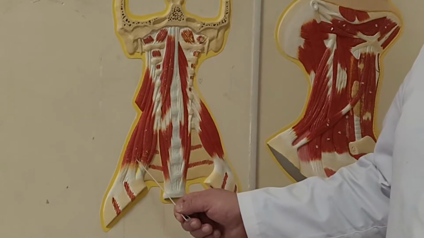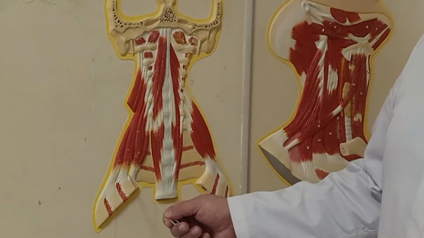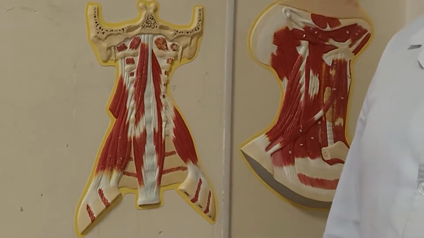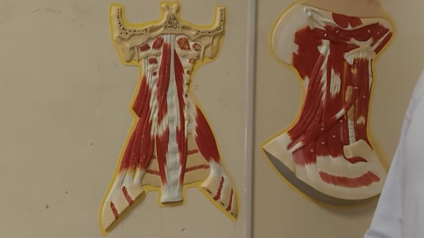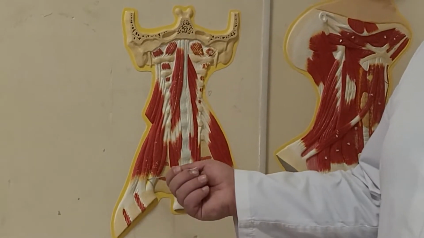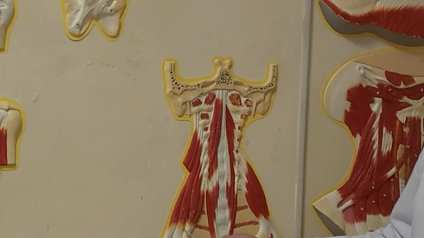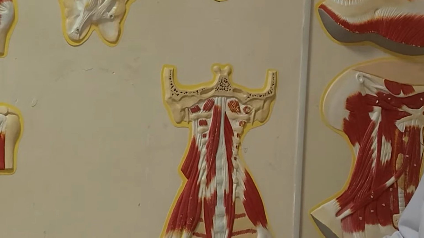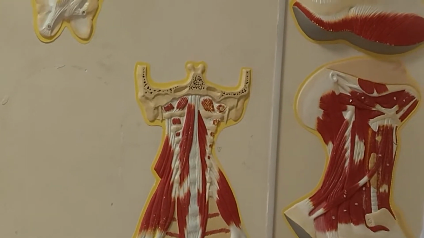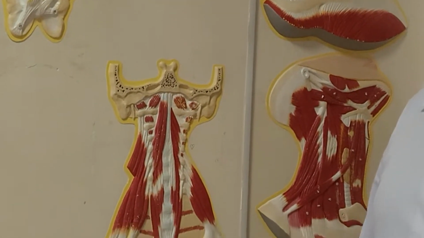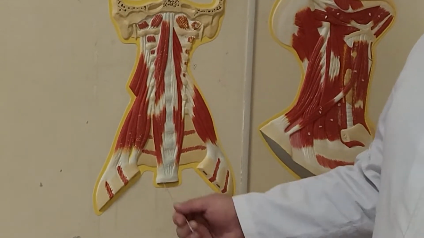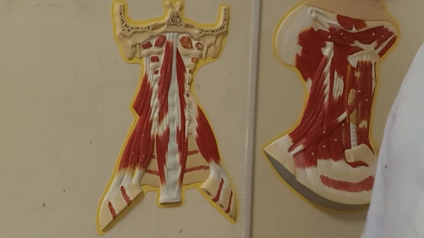Between the anterior and medial scalene muscles we have a space, that is the interscalene space, spatium interscalenum. That is the place where the subclavian artery and brachial plexus pass. And in front of the anterior scalene muscle we have spatium antescalenum. Here the subclavian vein passes.